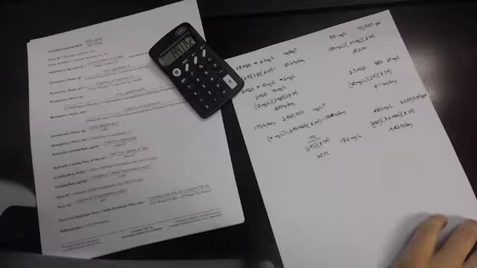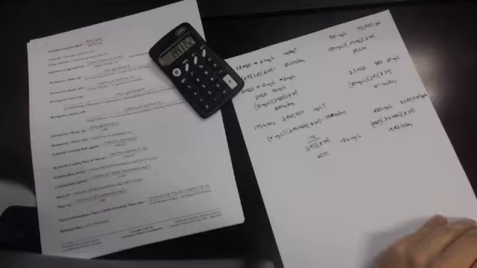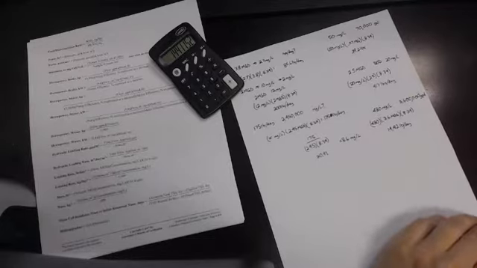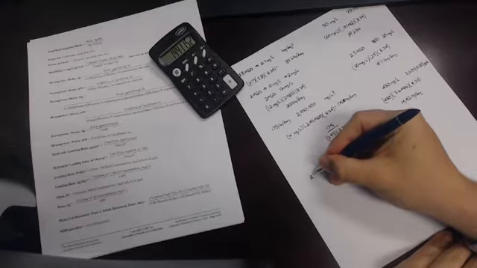Let's see. Same with removing or adding. It's the same formula every time. And I can show you that. So we say we have TSS being removed from a primary clarifier. Flow to the primary clarifier, 2.7 MGD.